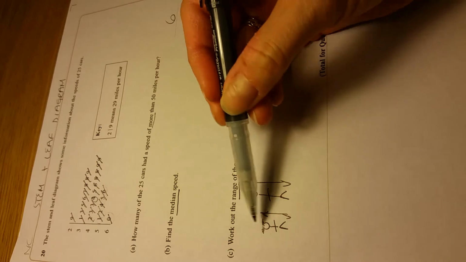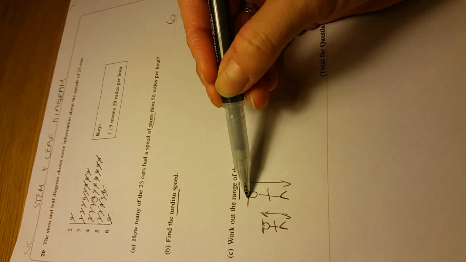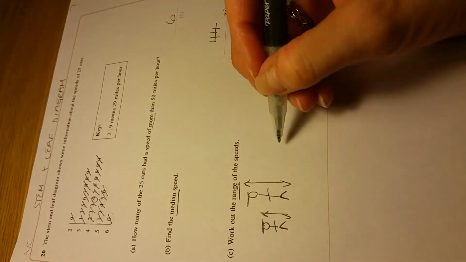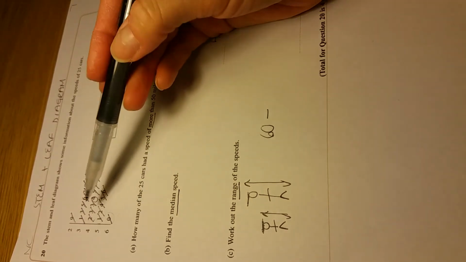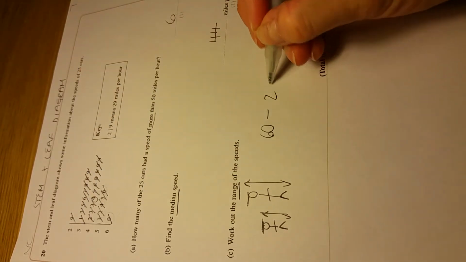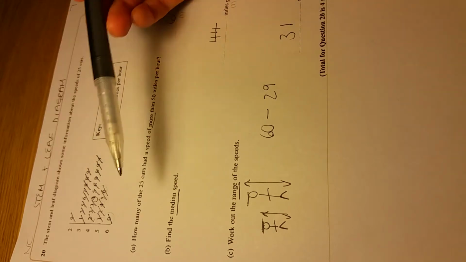To find that gap, I take the tallest person, take the smallest person. So I take the biggest number, which is 60, take away the smallest number, which is 29. This is non-calc, so don't write down 41, which is a common mistake. Do the column sum if you need to, but it is 31 miles per hour. So there's a 31 mile an hour gap between the fastest and the slowest travelling speed.